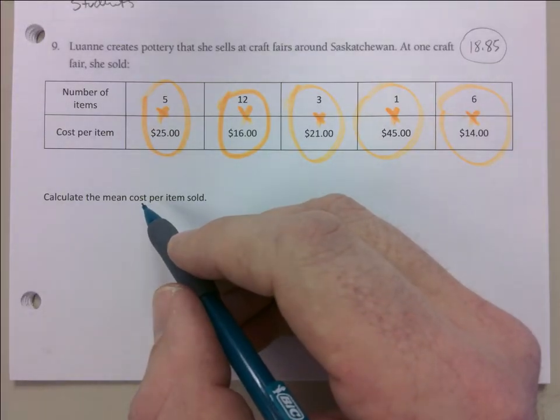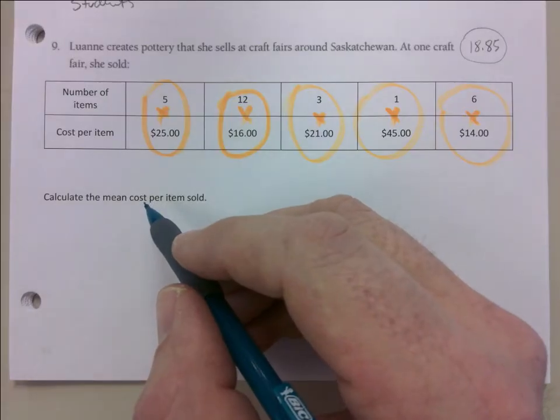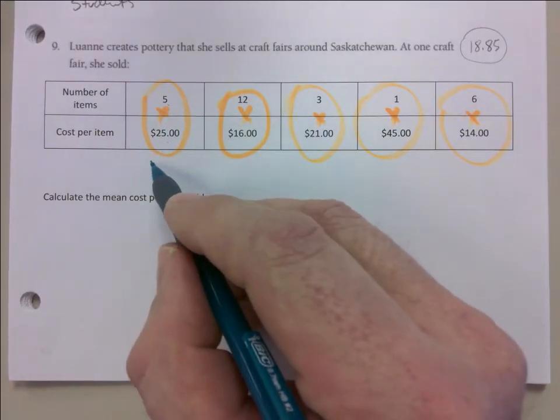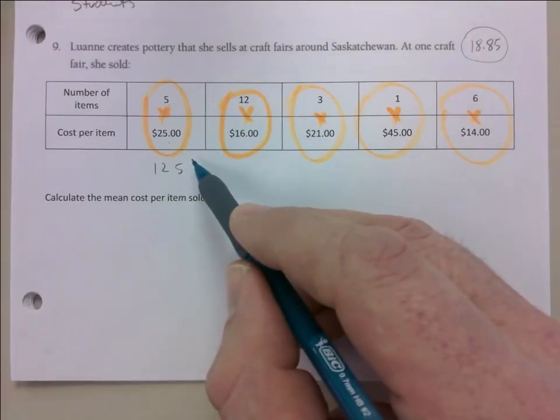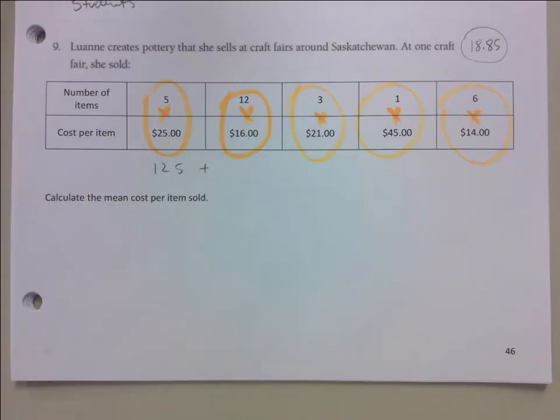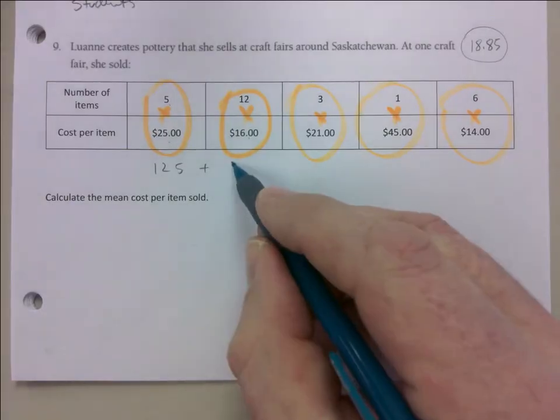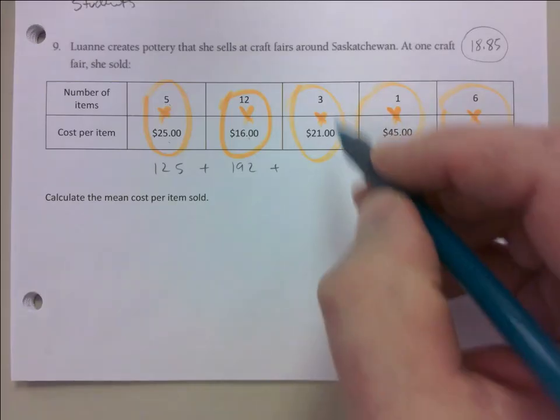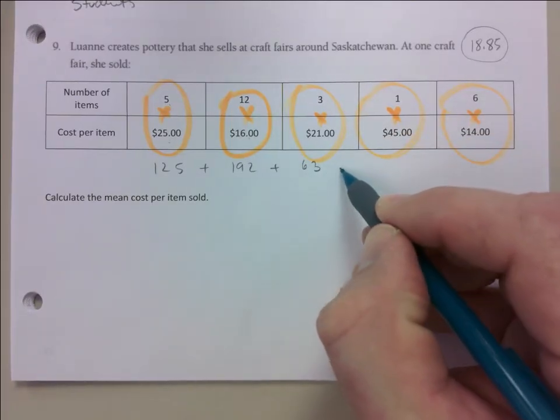Give me 1 second, I think I do have it. Yeah, here. 5 times 25 is 125, okay? And then you're going to go plus 12 times 16. I got to do that one on the side. That's 192. 3 times 21 is 63.